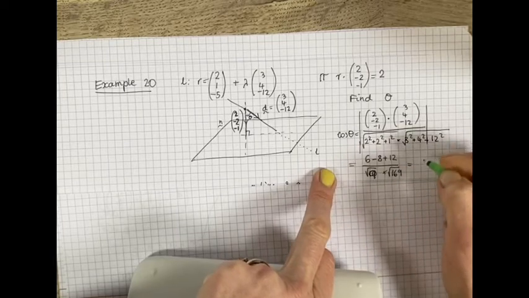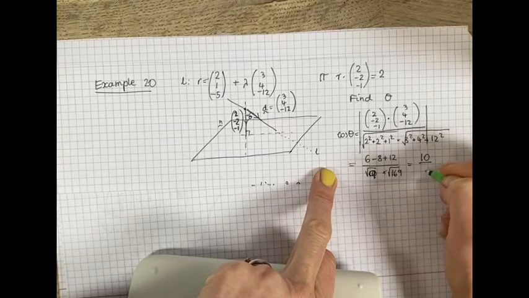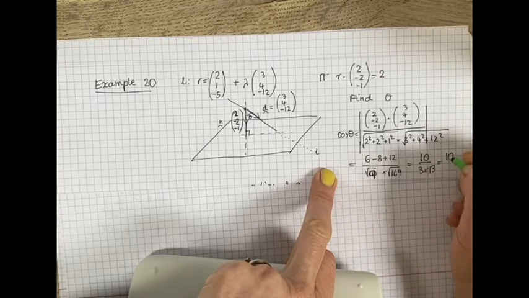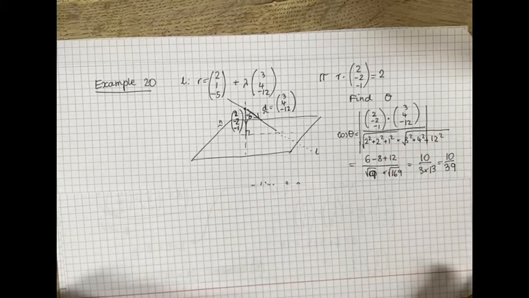So these are nice square numbers. So it's 10 over 3 times 13, which is 10 over 39.